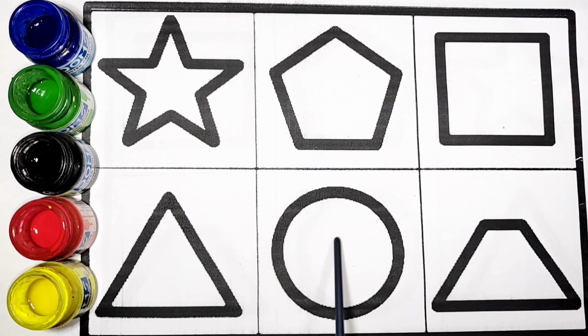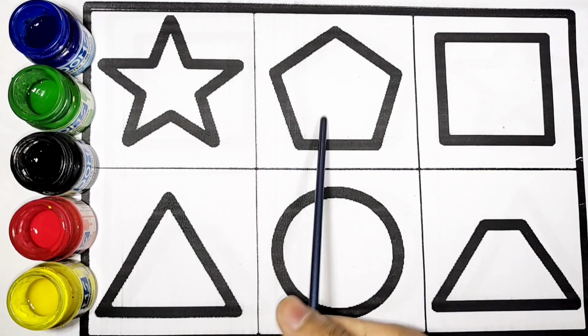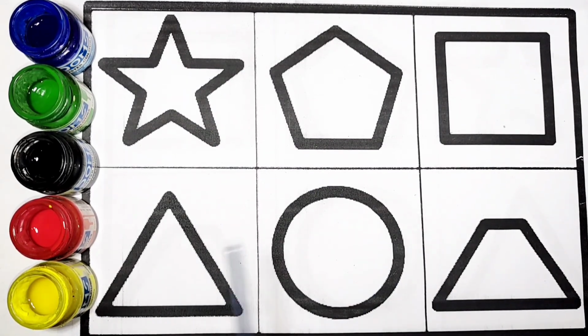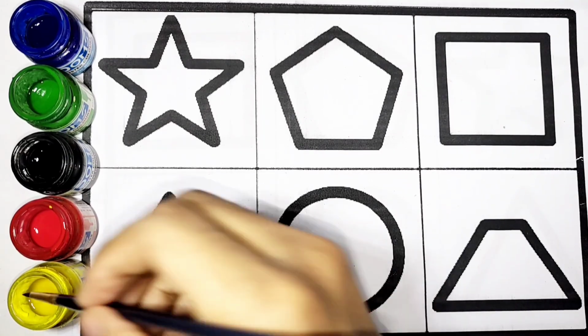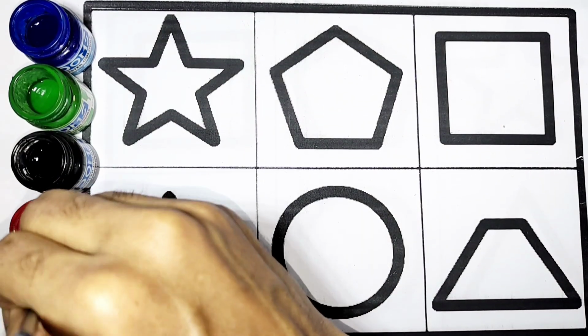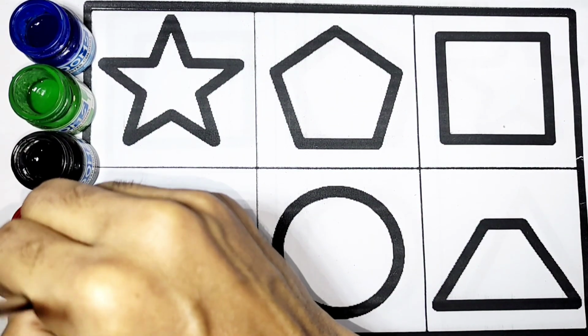Today we are coloring 2D shapes. First we are coloring star, pentagon, square, triangle, circle, and the last one is trapezoid. First we are using the color of yellow. Kids, now we are mixing and using the color of yellow and coloring.